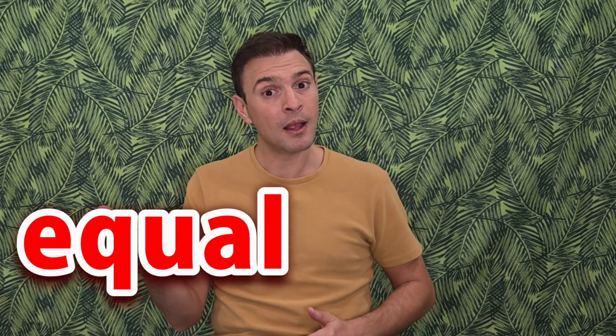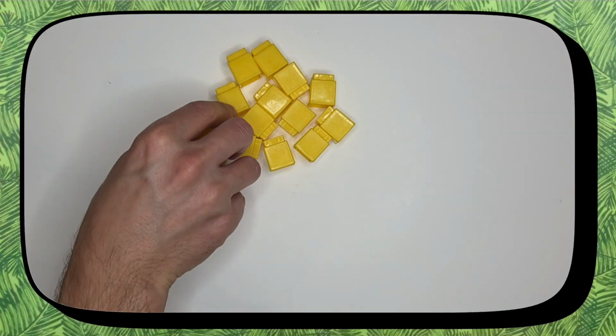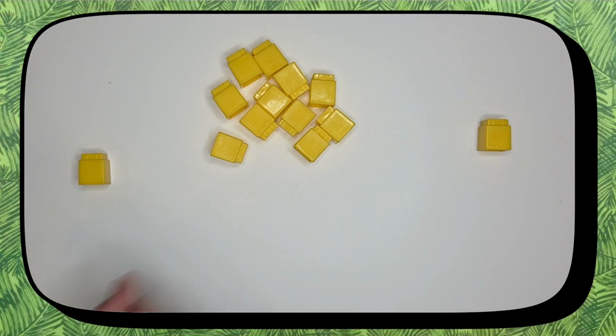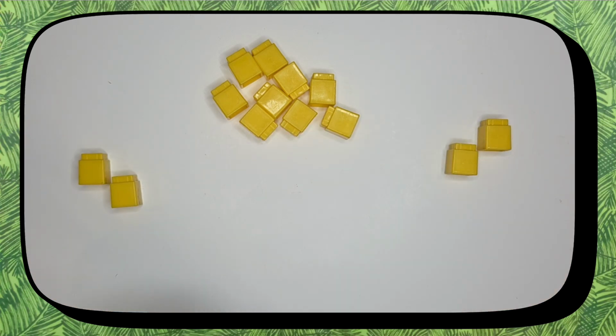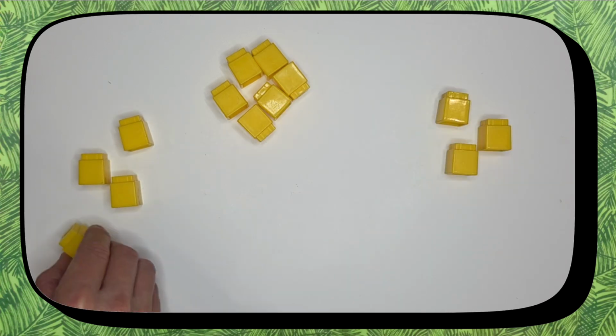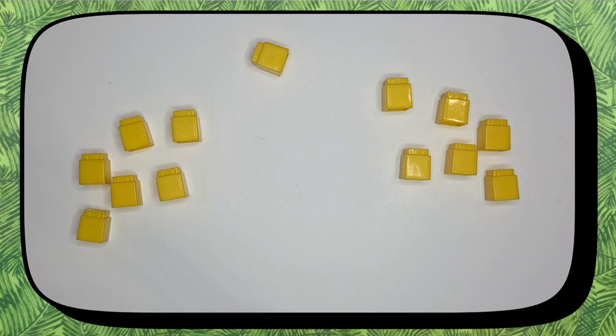Now, let's try to make equal groups with 13. The word equal means the same. I wonder if there is a way to make equal groups with 13. Let's start with making 2 groups. This will be one group and this will be another. I want to be accurate, so I'll move one block into each group at a time to keep them equal.